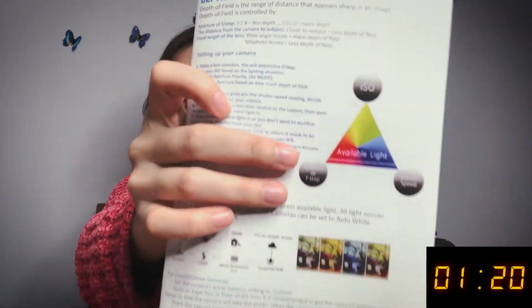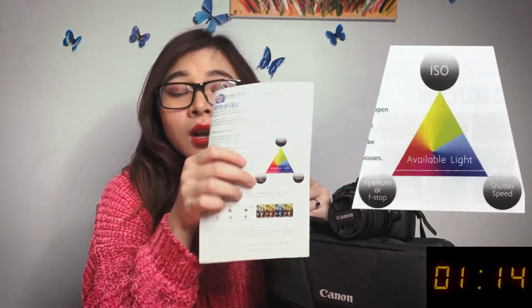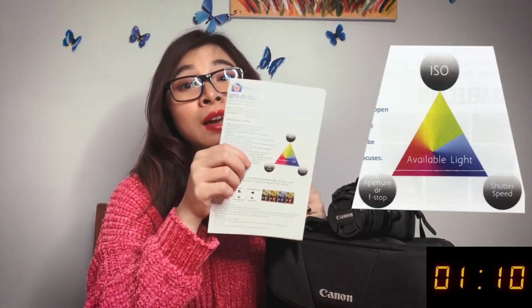Okay, whenever you get into photography, you will hear about the exposure triangle. You're going to learn about the aperture or f-stop, the shutter speed, and the ISO. People always have trouble controlling all three of these things to get better quality, a better picture.